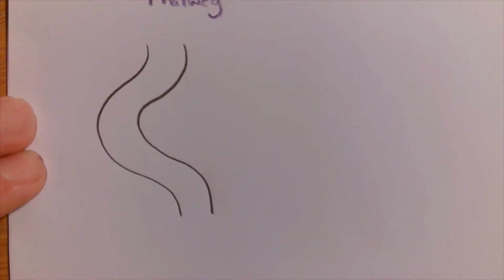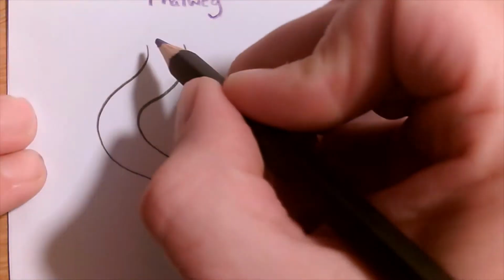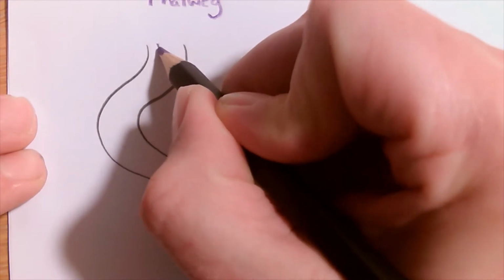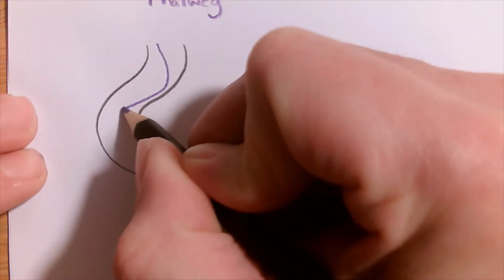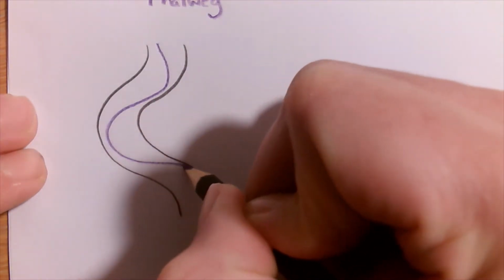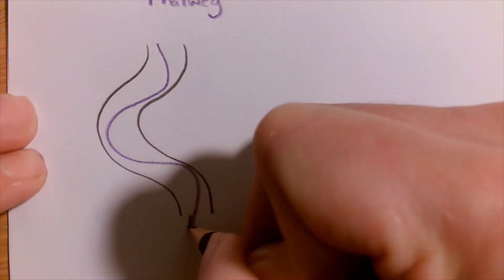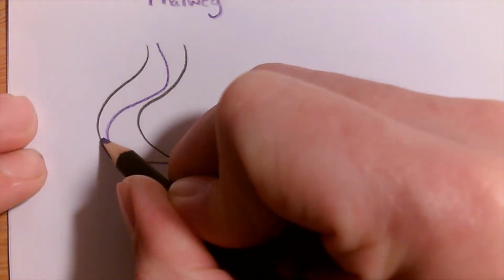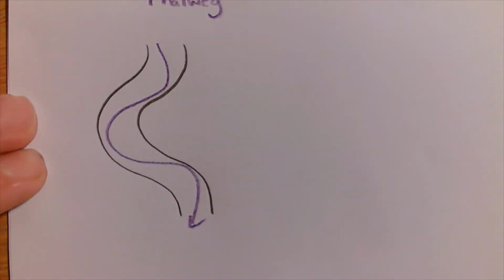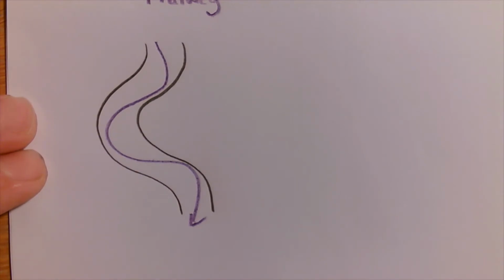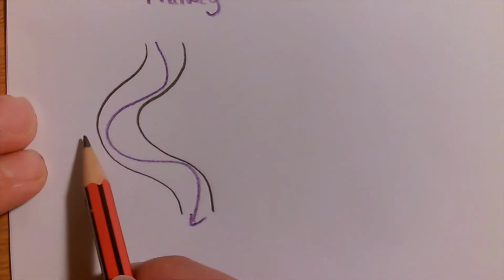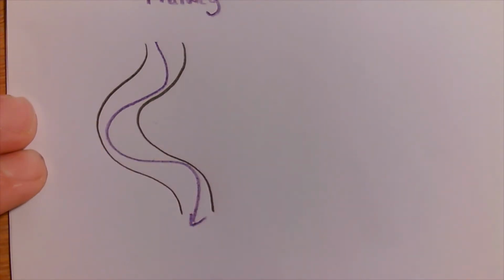Now, in that meander, our fastest flow is going to move around in this way, coming into contact with some of the river banks, and so resulting in erosion. But before we go any further, let's try and name each side of the meander so that we can clearly talk about what is happening.